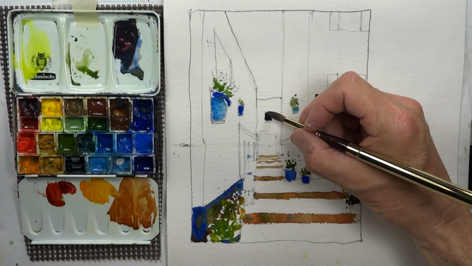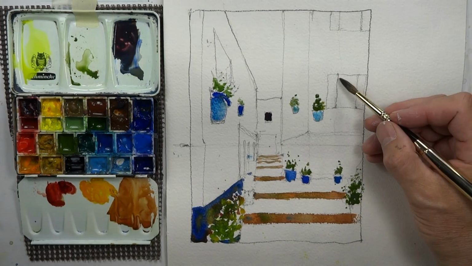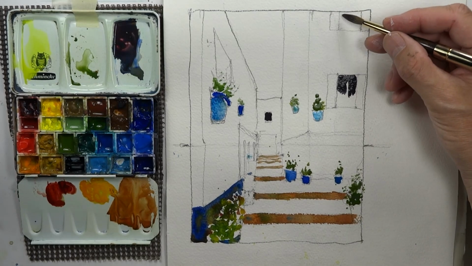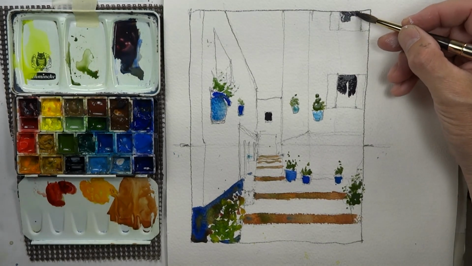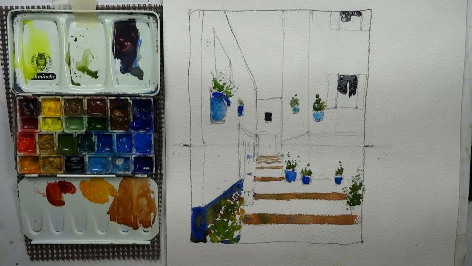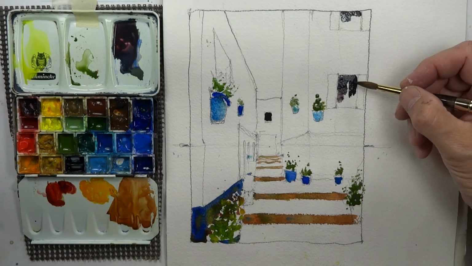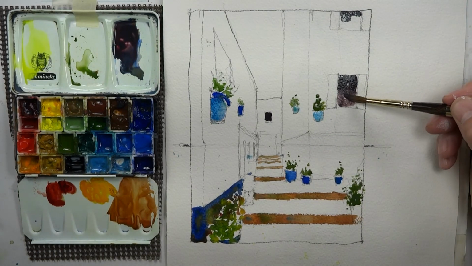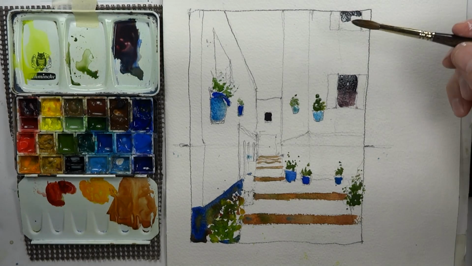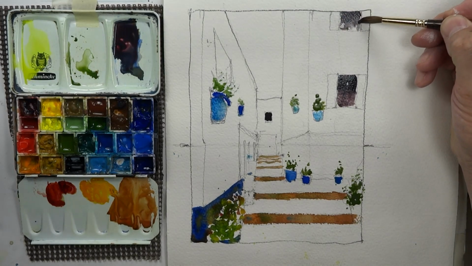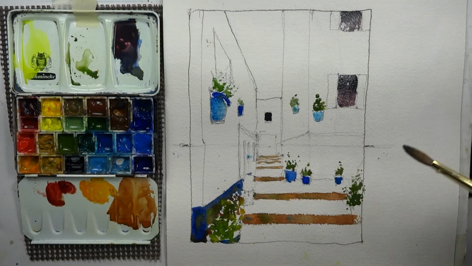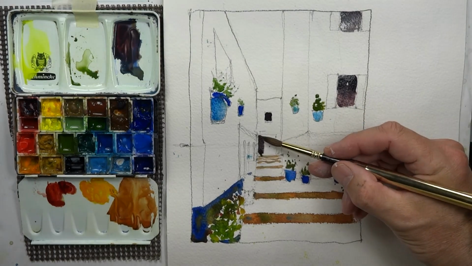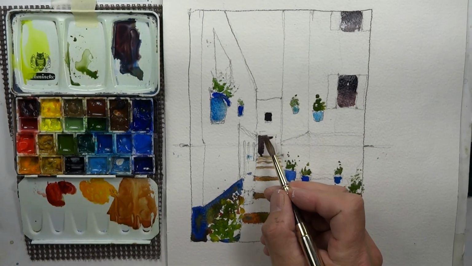So I'm going to make a window over here. We'll make that a dark there. Maybe over here we'll do the same thing. We'll make a dark for the window. Okay, here's a dark, some shadow.